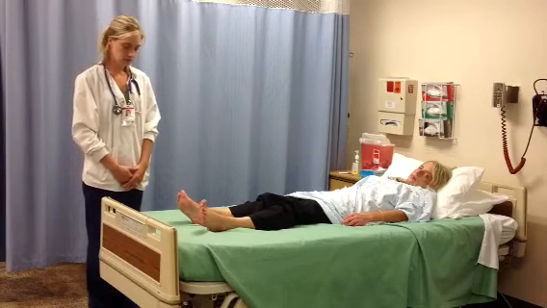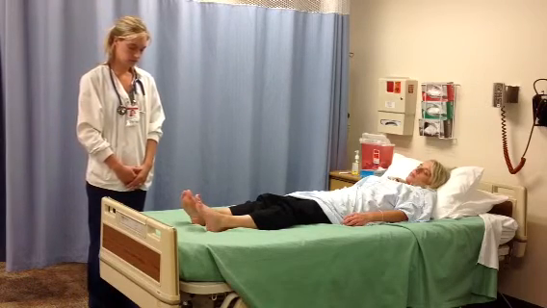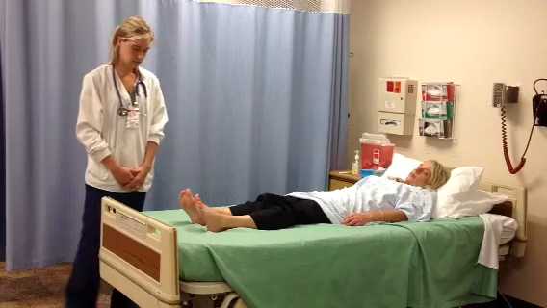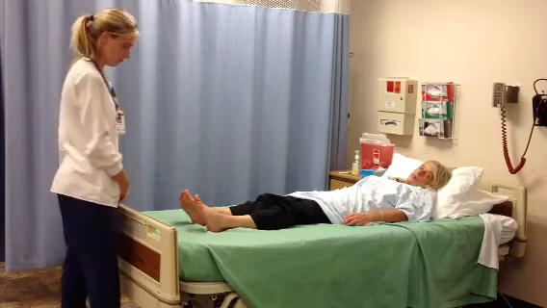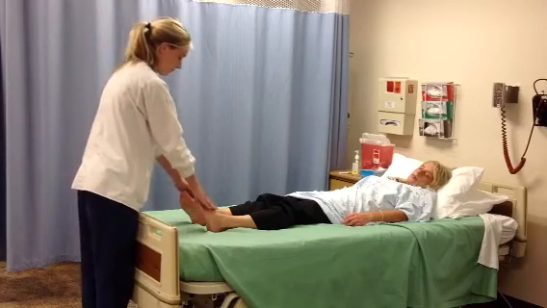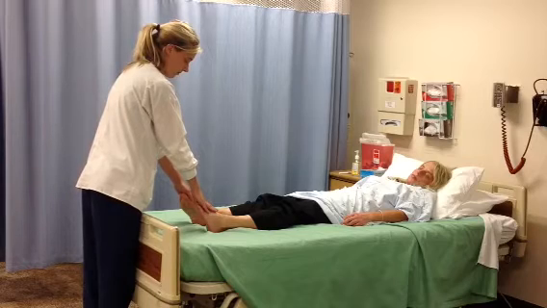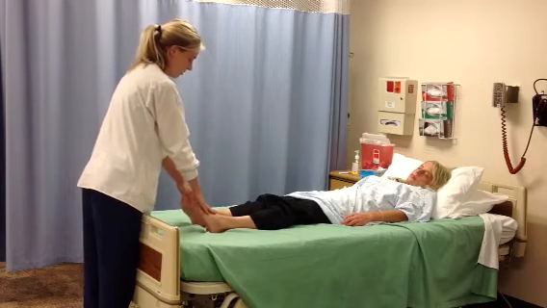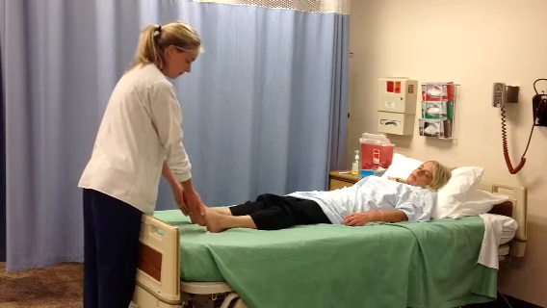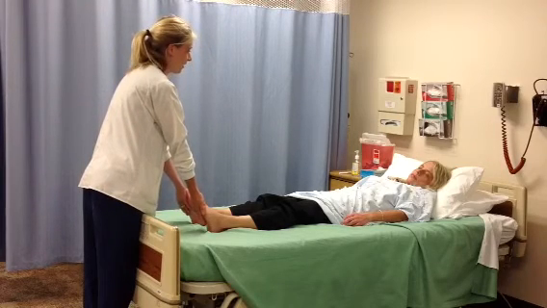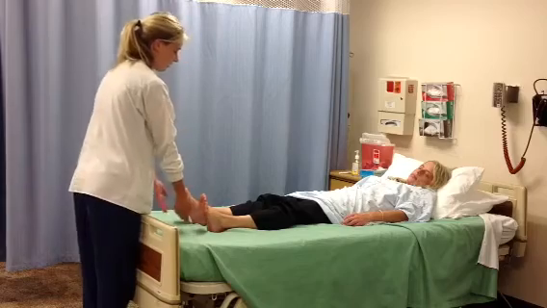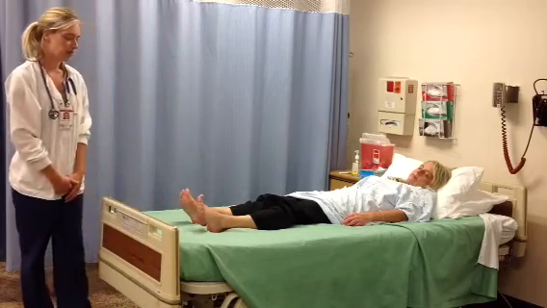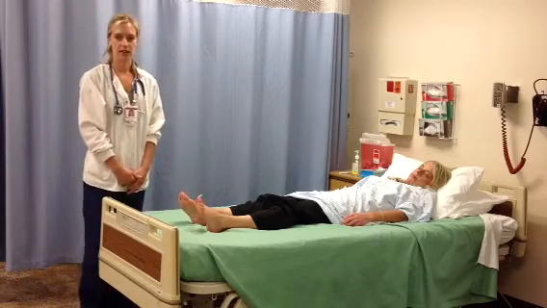Examine the lower extremity strength by performing dorsiflexion and plantar flexion resistance test. And you'll do this by standing at the end of the bed. First, we'll do the dorsiflexion. Can you pull your toes towards your nose? Great. And now plantar flexion. Can you push down like on the gas pedal? Great, thank you. Dorsiflexion and plantar flexion are both strong and equal bilaterally.